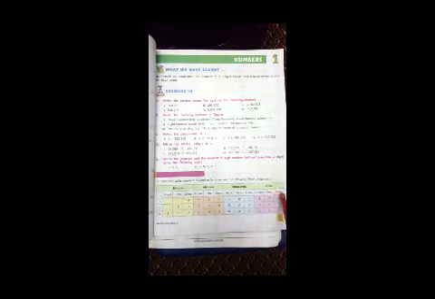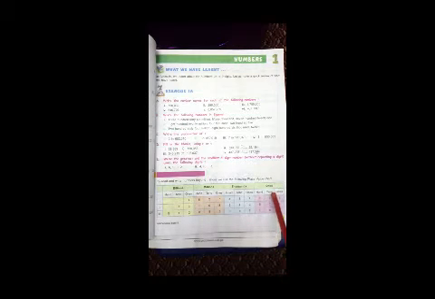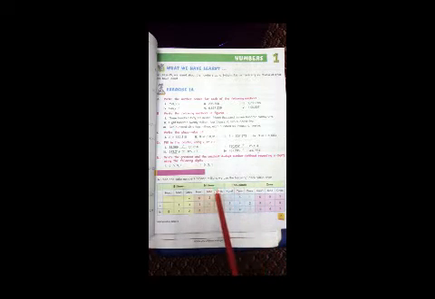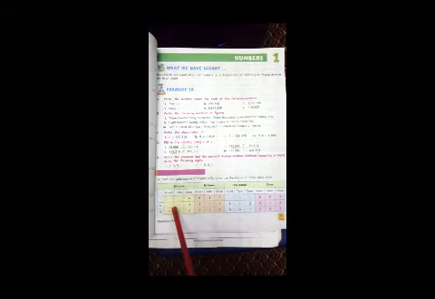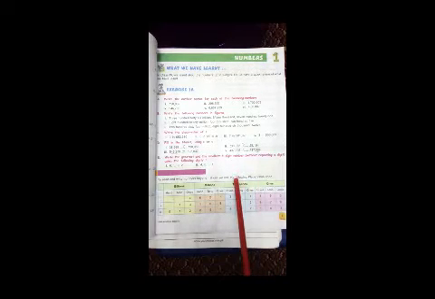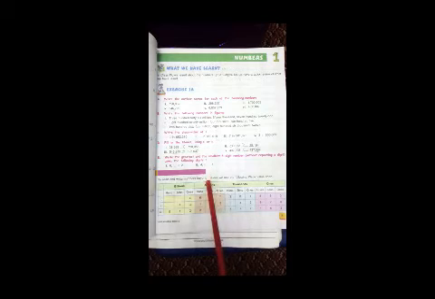Here there are 3 columns: ones, tens, hundreds. These columns repeat in each box. Let's start from ones. Ones, tens, hundreds, ones, tens, hundreds, and so on. Remember OTH: ones, tens, hundreds. And ones, tens, hundreds come in the box of ones. After that the turn is of thousand, then million, and after that billion.